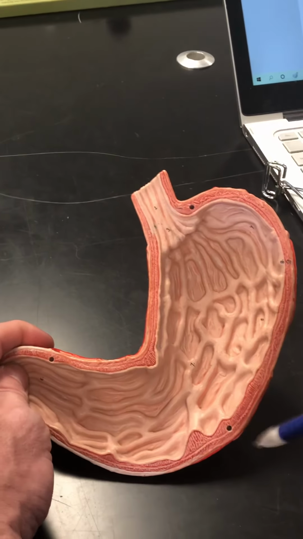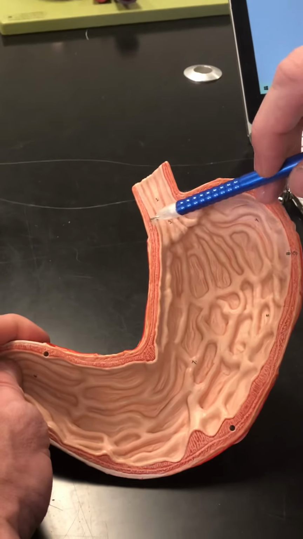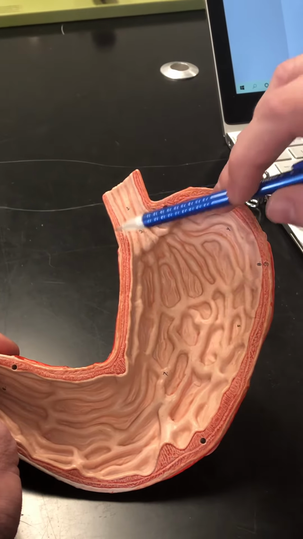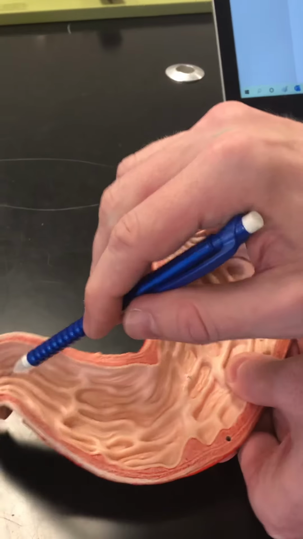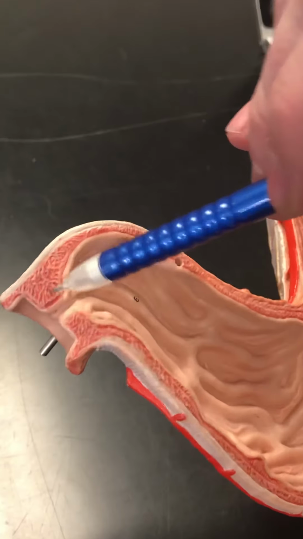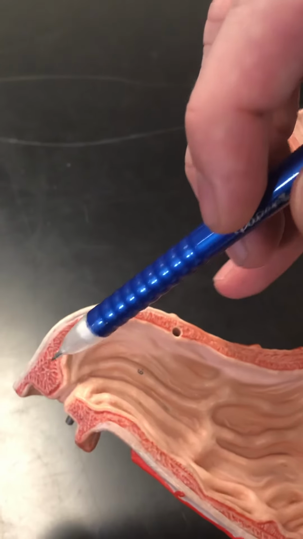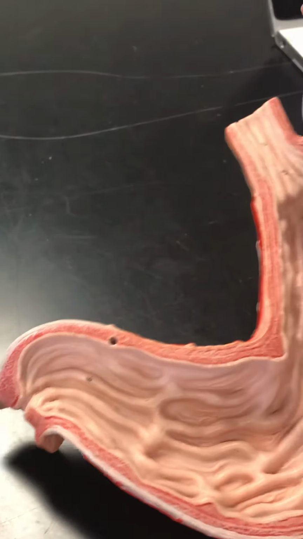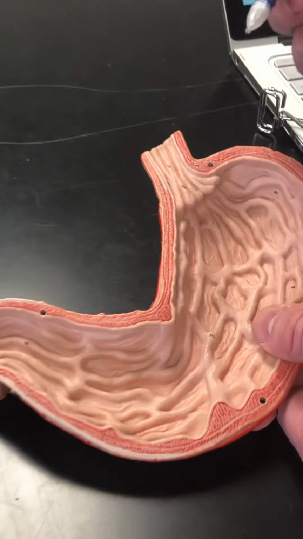Okay, so again, greater curvature, lesser curvature, the sphincter, three different names: gastroesophageal sphincter, or lower esophageal sphincter, or cardiac sphincter. And then this, see the muscle there, right, very thick muscle, that's the pyloric sphincter. Okay, by the way, sphincters at rest are going to be closed. Right? You actually have to send messages to those sphincters to relax and open up because at baseline they're closed.